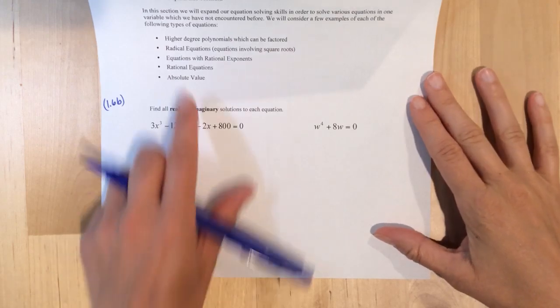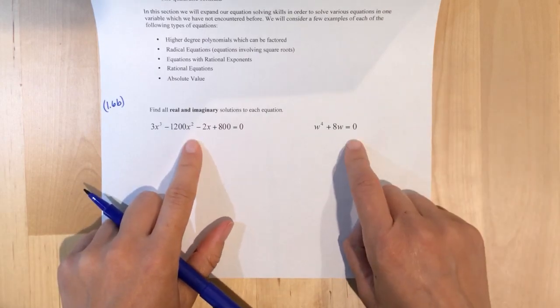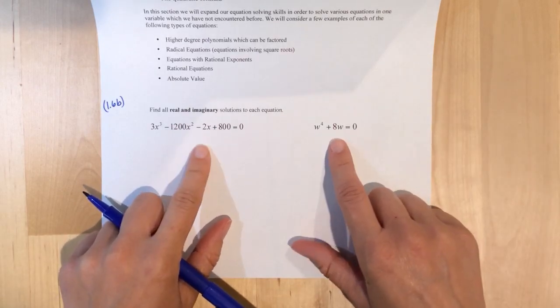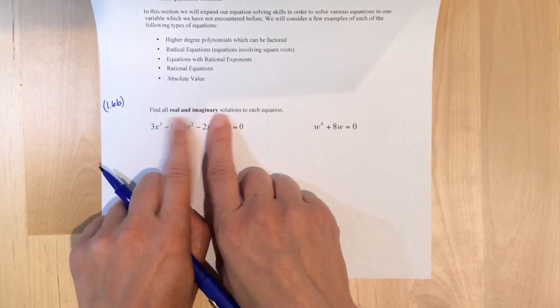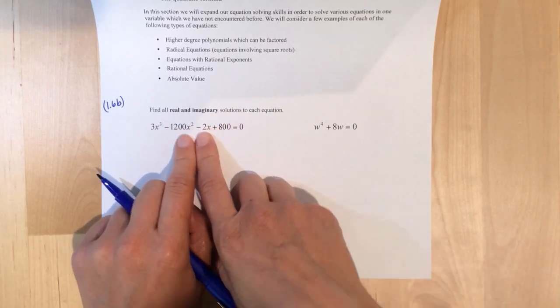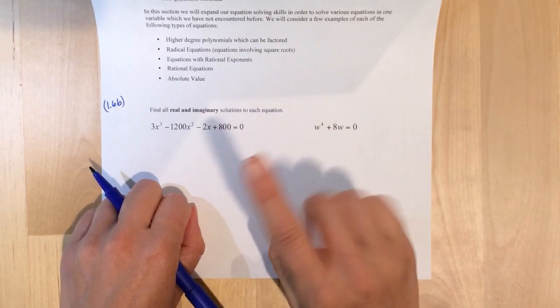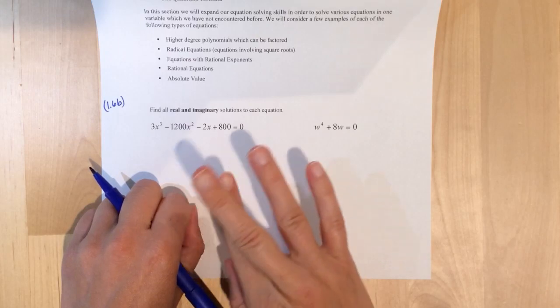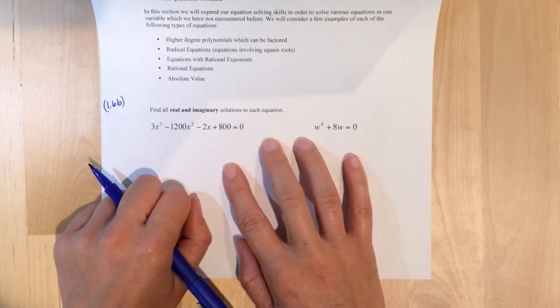First up are the higher degree polynomials which can be factored. So it's these two examples in this video. Over here, first off, it says find all real and imaginary solutions. Actually, I may make this video just this example and this example. Actually, I just decided, yep, I'm going to do that. I'm going to make it into two smaller videos so I don't melt your mind.